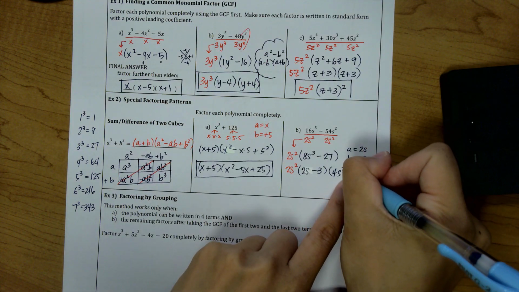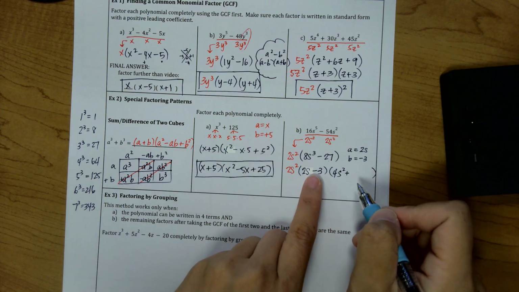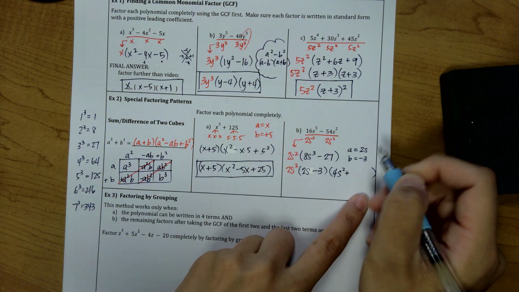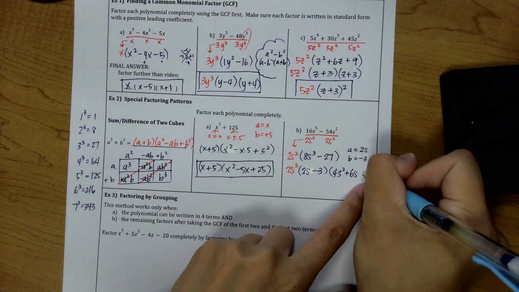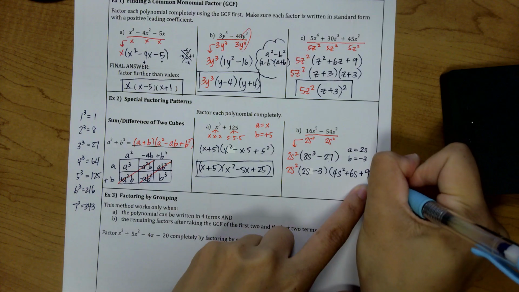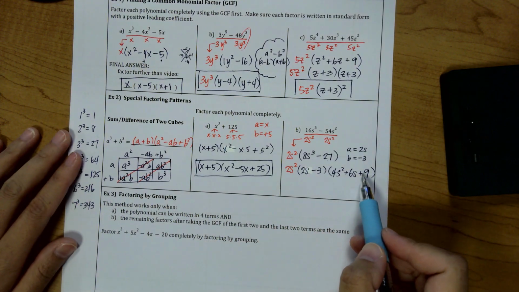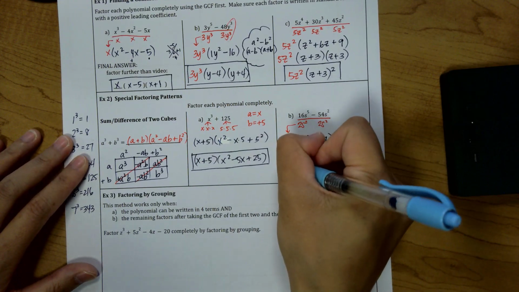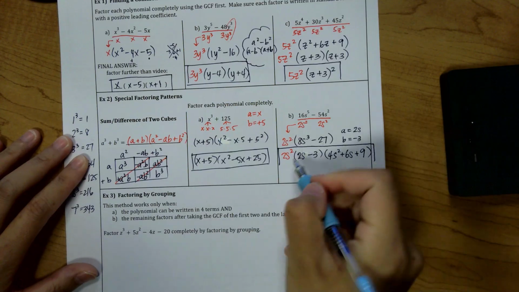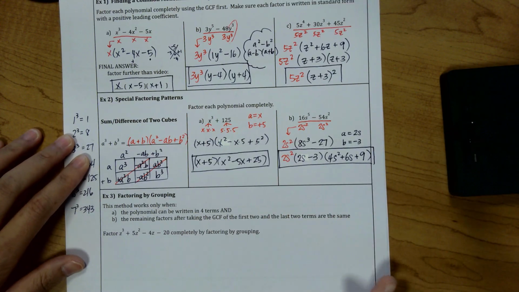And then plus, I know if this is negative, this one's positive. 3 times 2s is 6s, because I changed the signs. And then plus 9. Notice the last number is always positive, because negative 3 times negative 3 is positive 9. This is our final answer. Okay, but remember, GCF first.